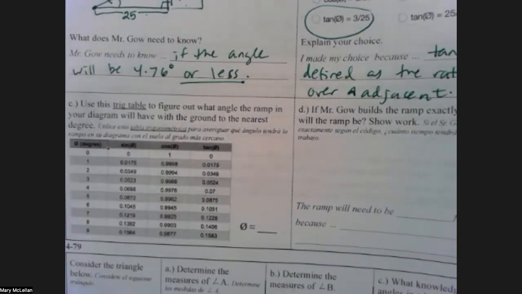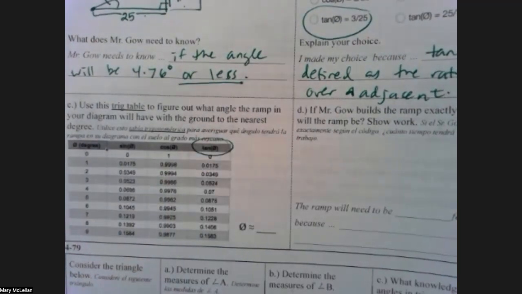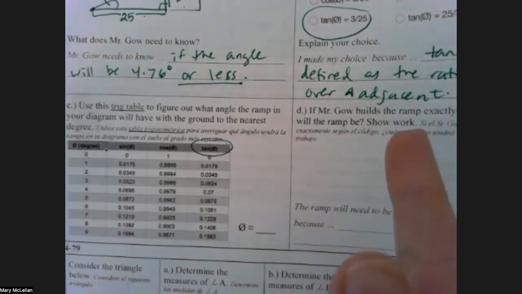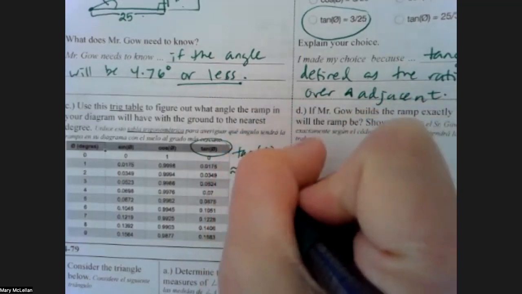Okay, part C. We're going to use this trig table to find out if this is going to work. So we know that we're using tangent. And we want to know if tangent is going to work out that way. So let's see. I've got tan of my angle is about equal to 3 over 25.